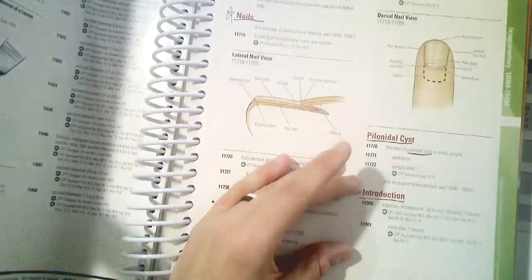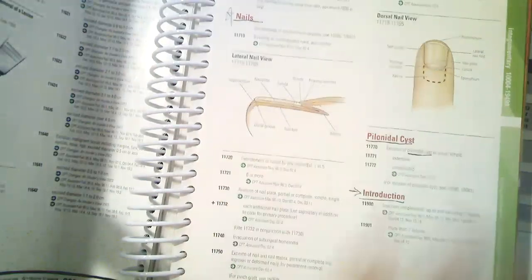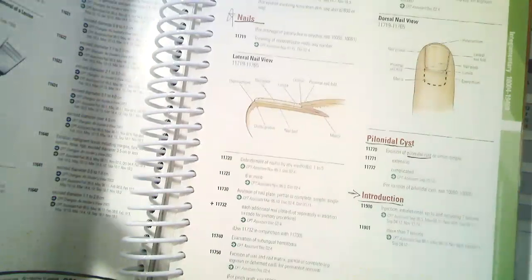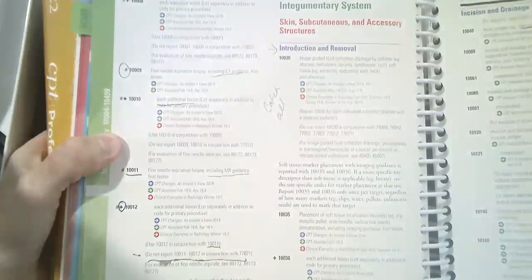Then we have a new introduction section. So this is going to be its own section of introduction. Remember, that is bringing something new to the body. The other introduction section was specific to the skin. Remember how it was phrased, to skin, subcutaneous, and accessory structures. This is a general introduction section.